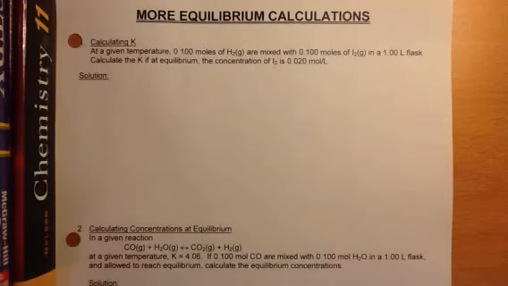At a given temperature, 0.1 moles of hydrogen gas are mixed with 0.1 moles of iodine in a 1 liter flask. Calculate K if at equilibrium the concentration of iodine is 0.020 moles per liter. Let's begin by calculating our concentrations. We want to do an ICE chart, but we remember that we cannot calculate anything in our ICE chart unless we have it in concentration values.